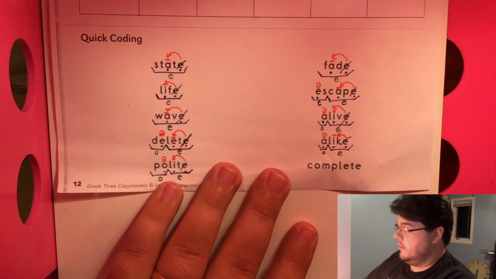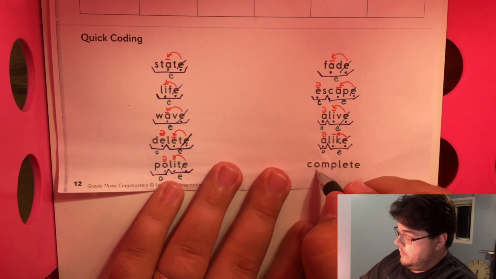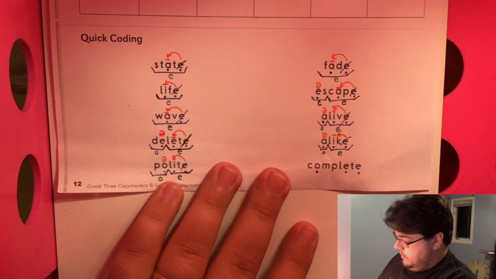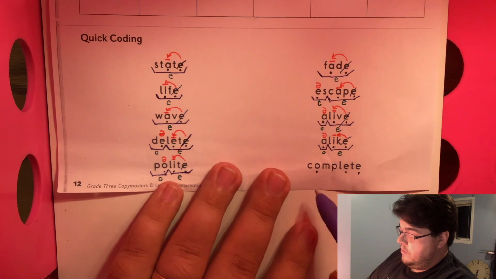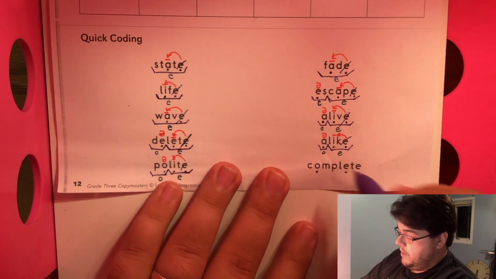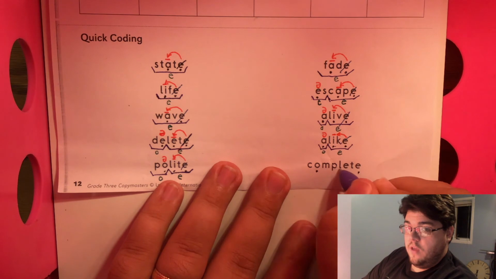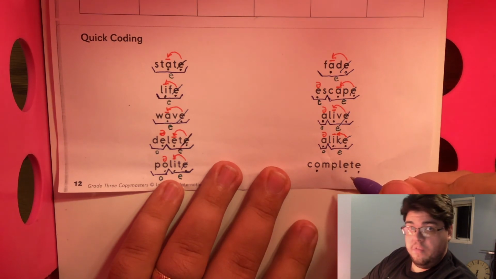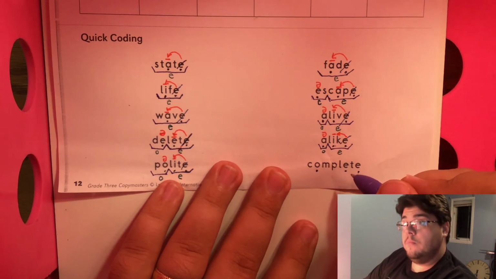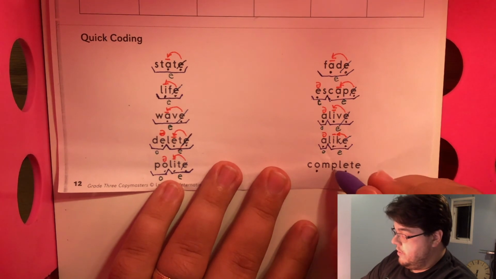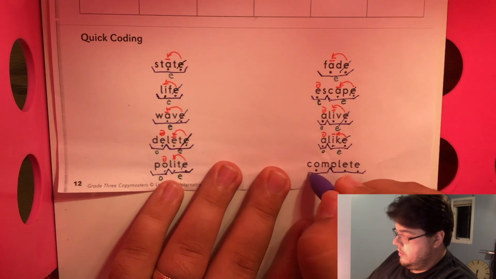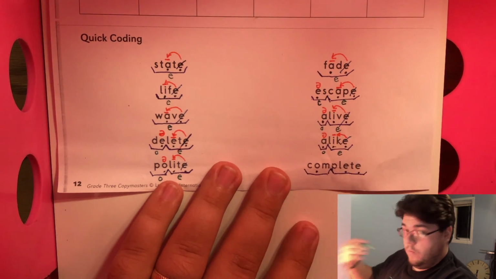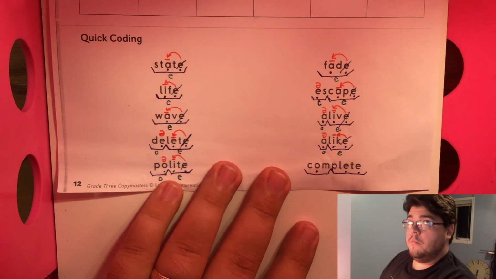And finally, the word complete. O, E, and E. Complete. We got that V, C, C, C, V word. It's going to break either here or here. Do we say com-plete or comp-lete? Say com-plete. That P is going to be part of that second syllable. I hope when you're using this, you're saying the word out loud to kind of tell yourself, complete, complete. I hope you're doing it out loud.